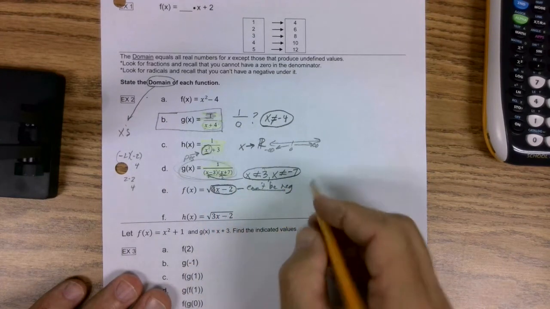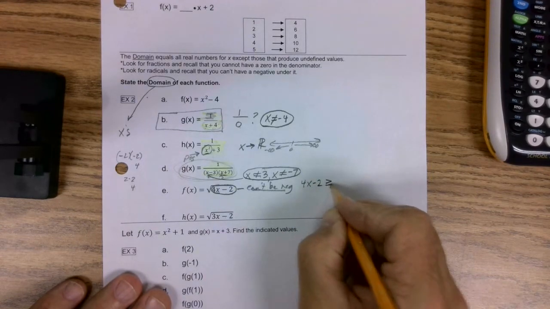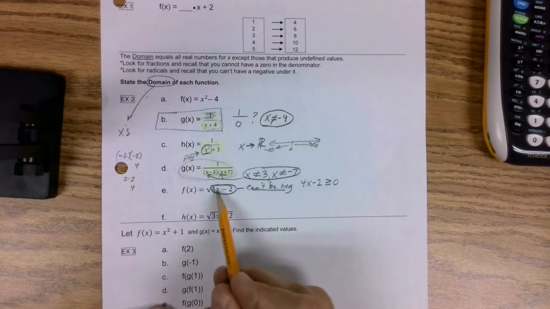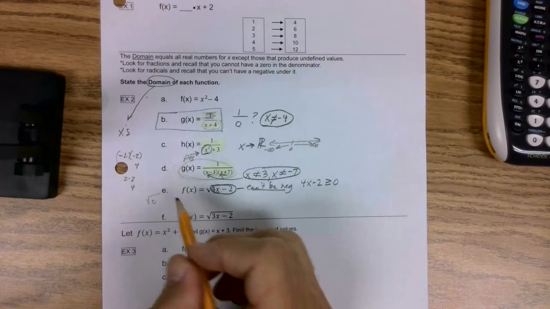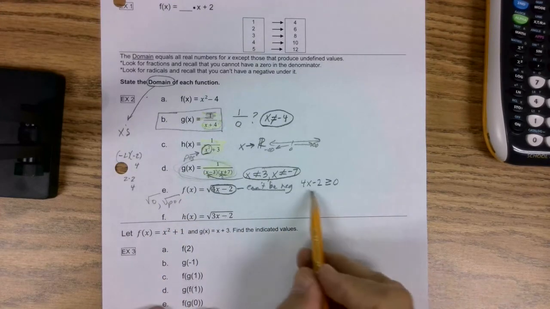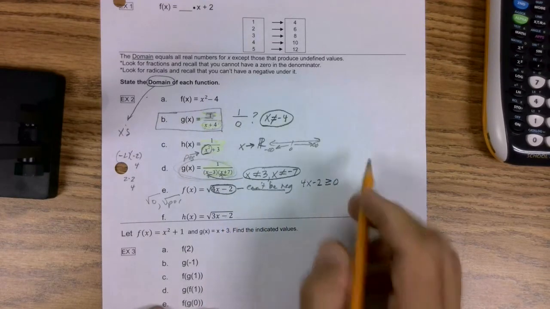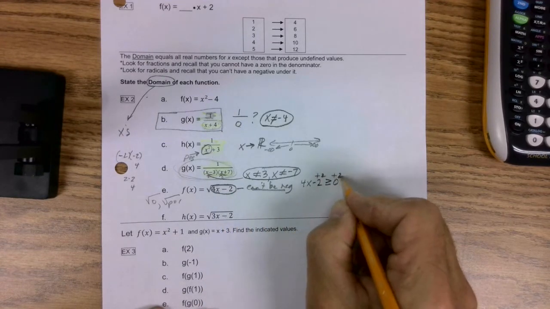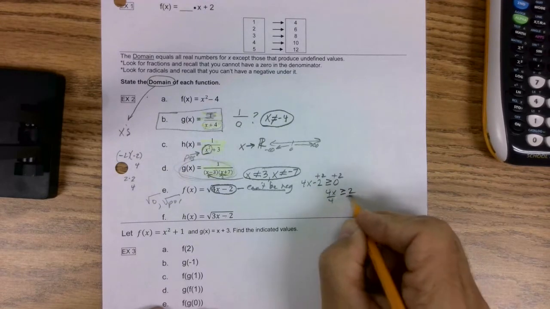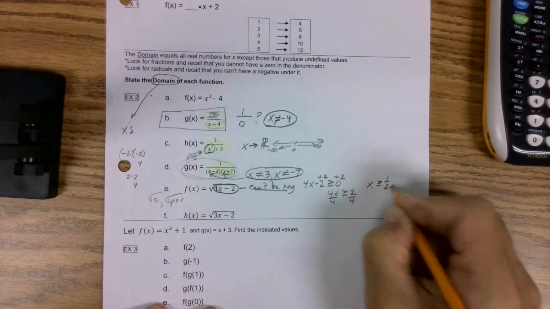How do I say this mathematically? Well, that stuff underneath there can be greater than or equal to 0. In other words, you can have the square root of 0, and you can have the square root of anything positive. And that's what we're saying right here. This stuff needs to be greater than or equal to 0. Now you just solve it. So we get 4x is greater than or equal to 2, divide by 4, divide by 4, and I get x is greater than or equal to 1/2.